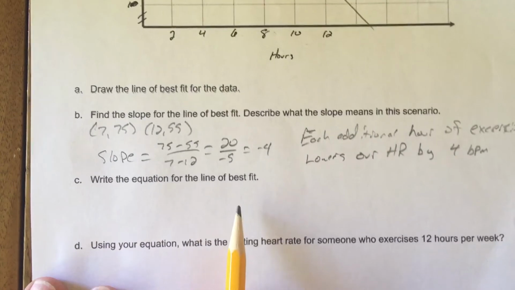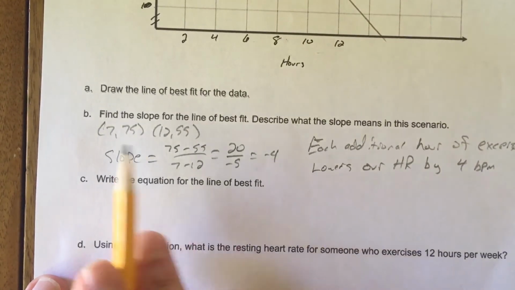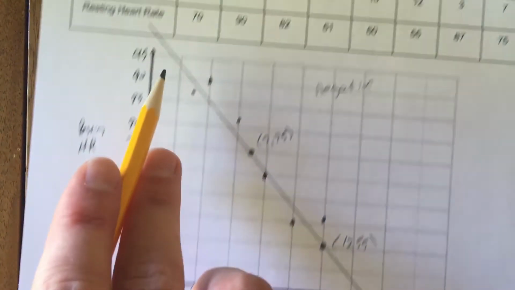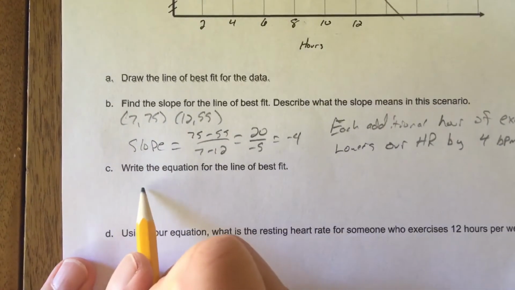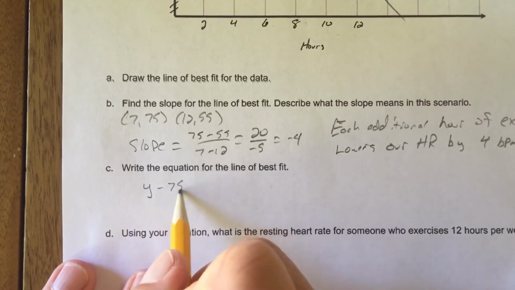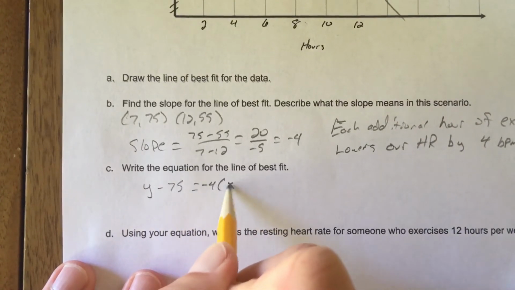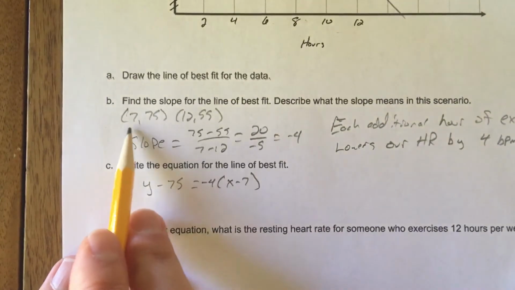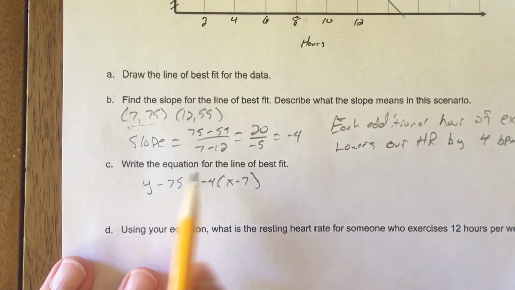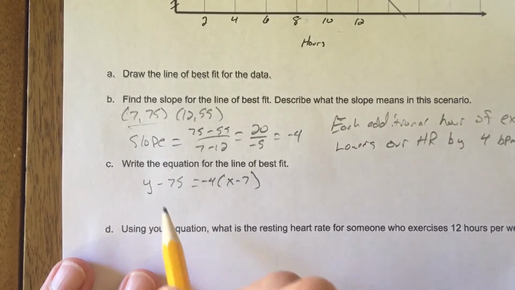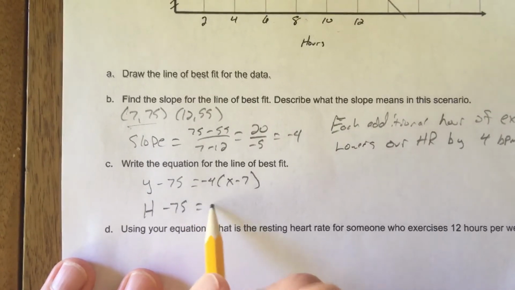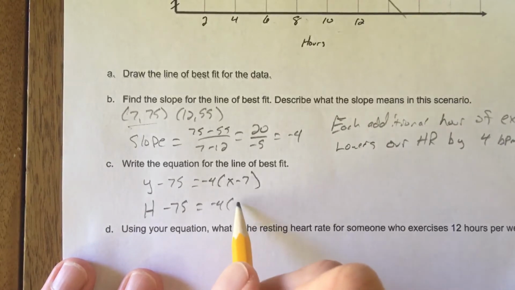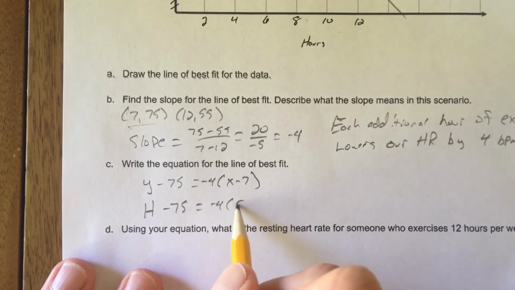Now, write an equation for the line of best fit. We have a slope, we have a point. I could try to find my y-intercept and do it that way if I wanted. Or I can just use point slope form. So I'll use point slope form here. y minus 75 equals -4 times x minus 7. I picked this point here and I just used that. If you wanted to, you could actually say, heart rate minus 75 equals -4 times exercise, maybe E minus 7, something like that.